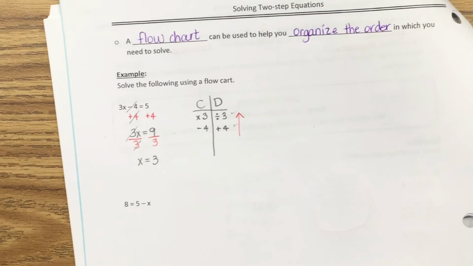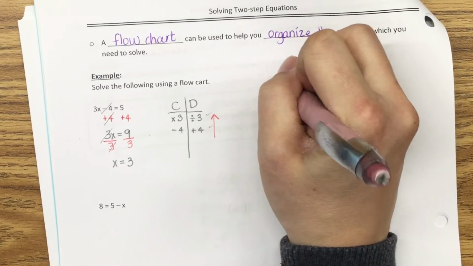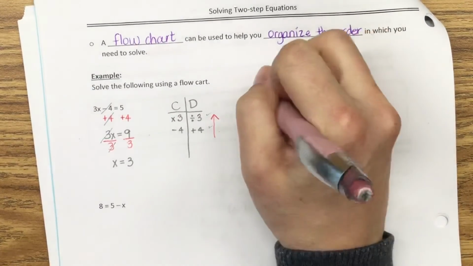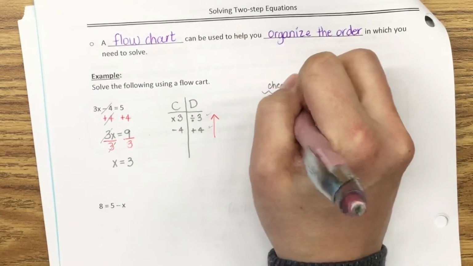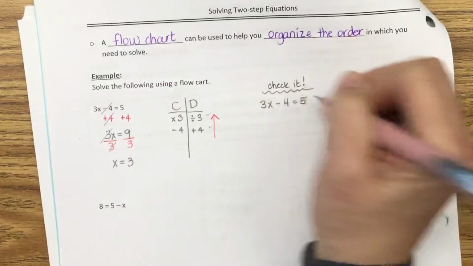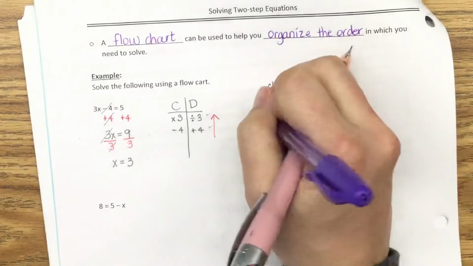So now, let's check it and make sure we got it right. So I take my original equation, 3x minus 4 equals 5. And wherever I have x, I'm going to replace that with 3.